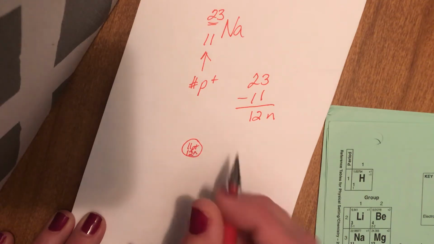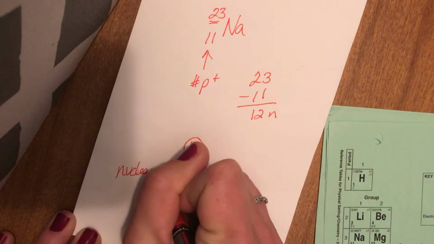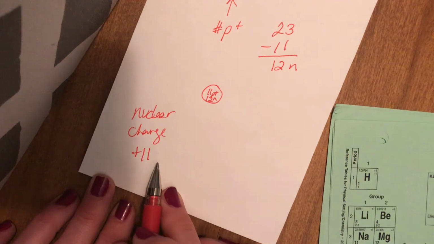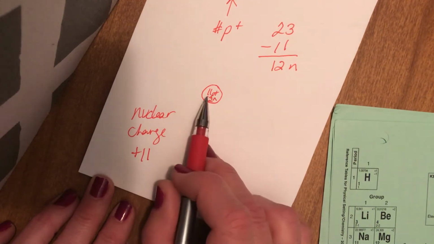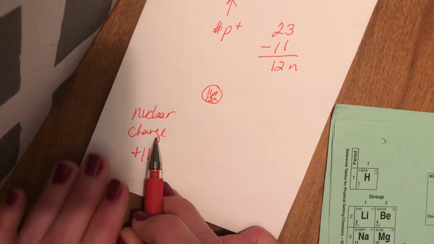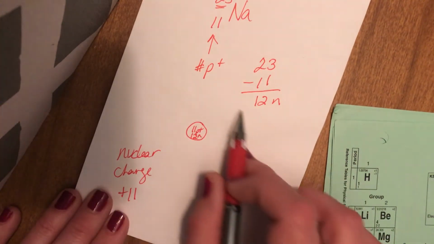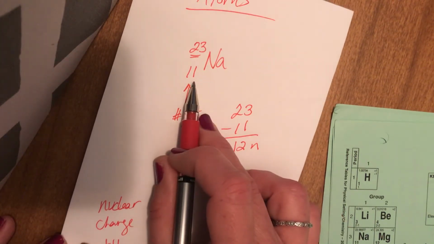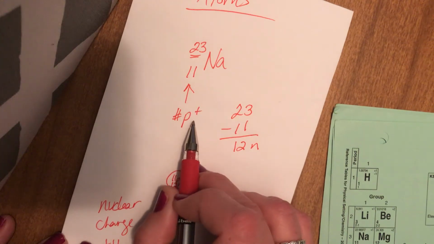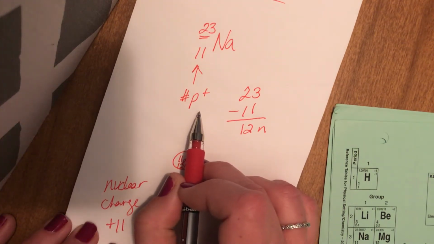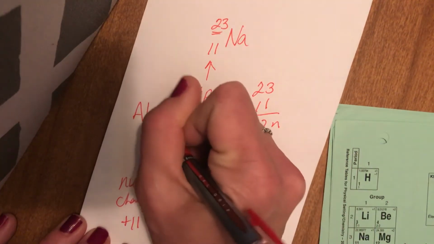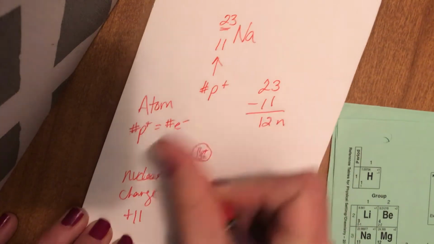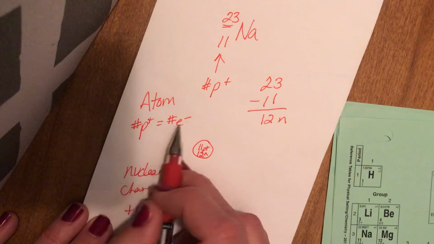Overall, its charge is called the nuclear charge. The charge is positive 11. The neutrons don't have a charge, so those 12 don't count, but there are 11 protons, so that gives it a nuclear charge of 11. Now, the majority of an atom is empty space. And in this empty space here are going to be 11 electrons. So the positives and the negatives have to be the same number when you have an atom. So in an atom, the number of P's equal the number of E's. The positives and negatives balance out, and it has no charge.